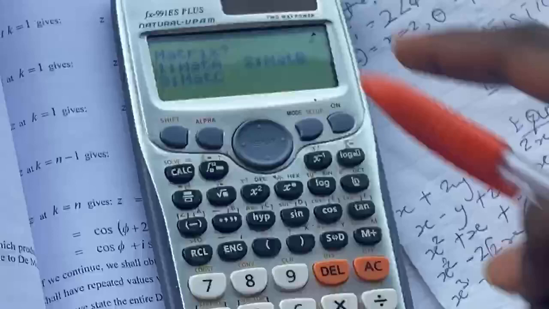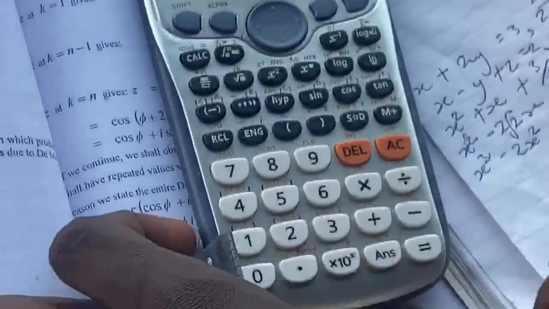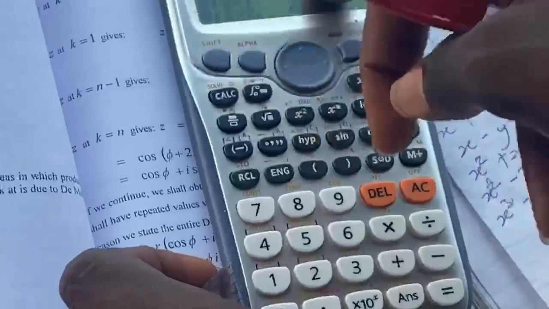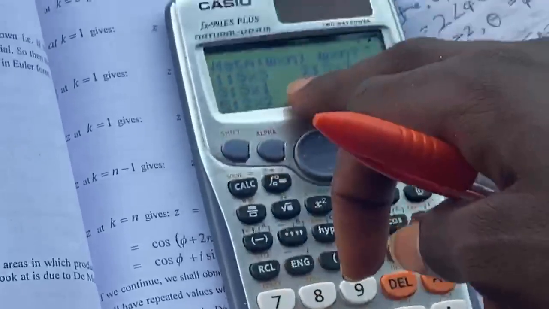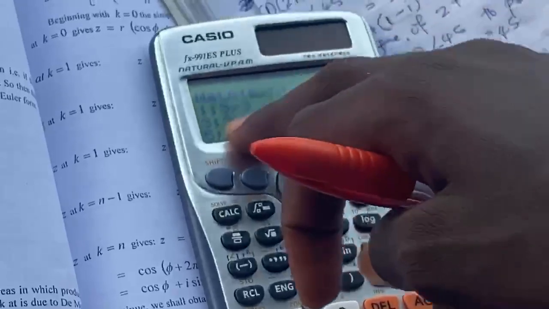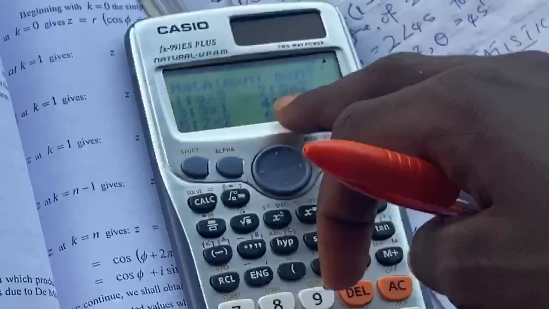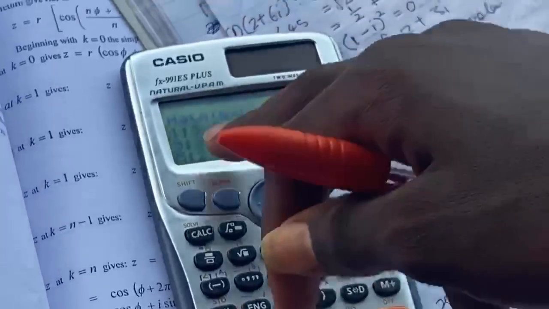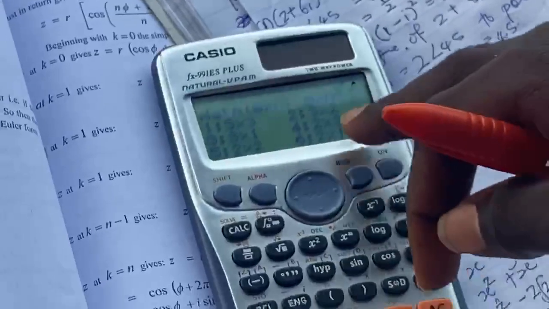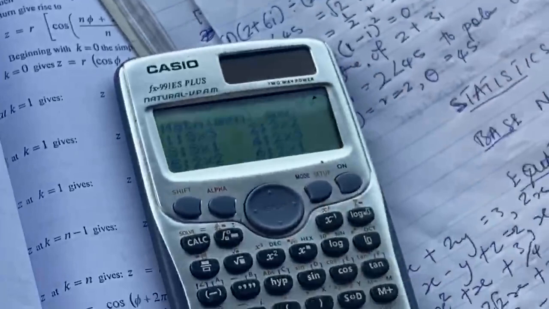Then when you click the matrix, then you click 1. When you click 1, you see something like, for the first one, 3 times 3, the second one, 3 times 2, the third one is 3 times 1, the fourth one is 4 times 3, while the fifth one is 2 times 2, while the sixth one is 2 times 1.